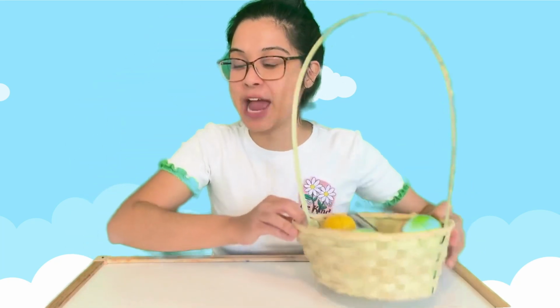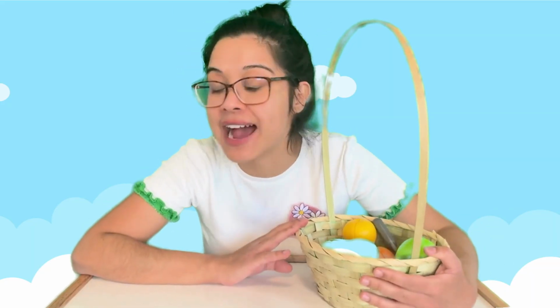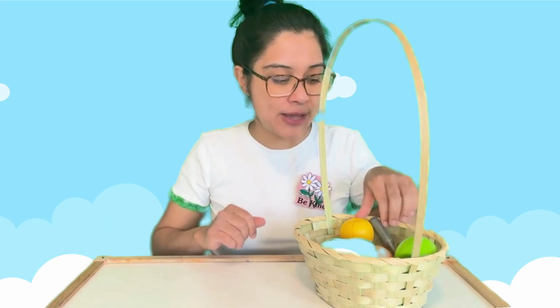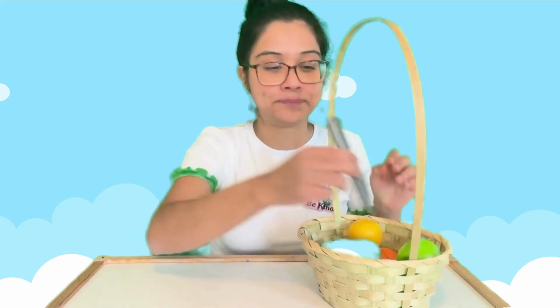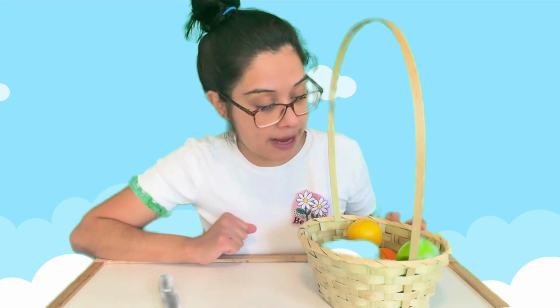Oh, delicious. I went on a fruit adventure at the farm and I picked some fruits. Would you like to see what's inside of these fruits? Fantastic. So I have here a plastic play knife. It's not real, so it's just something to help us today.